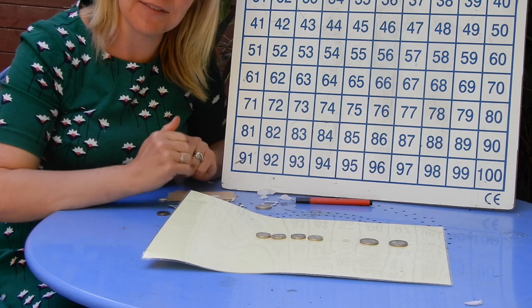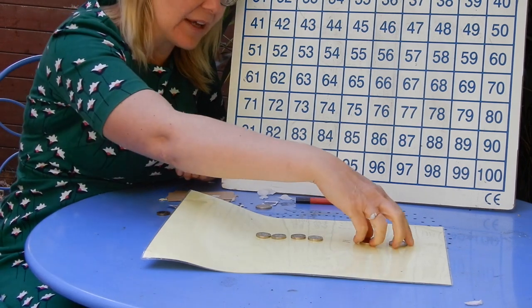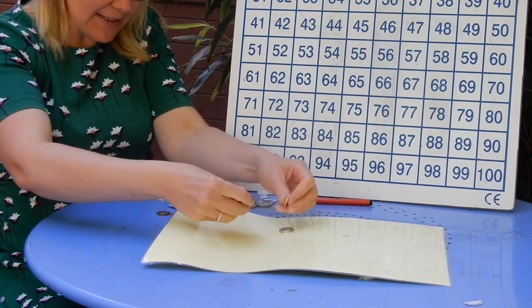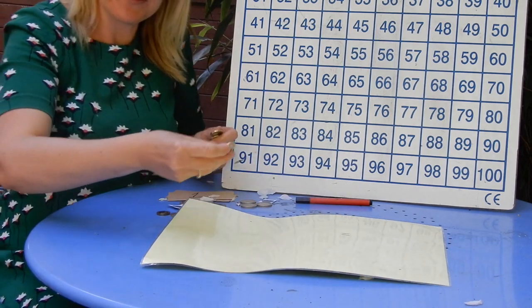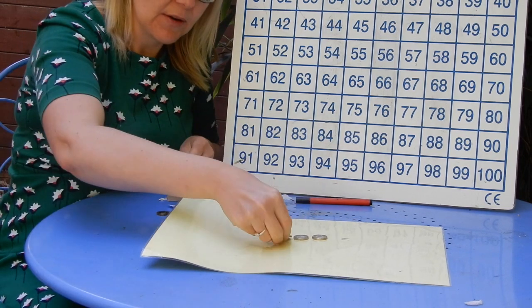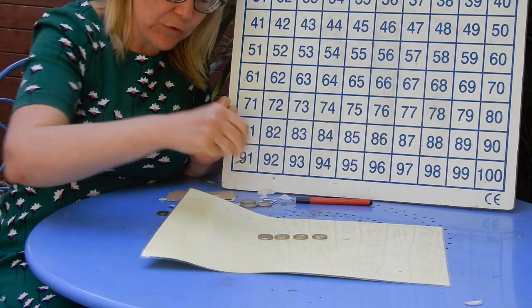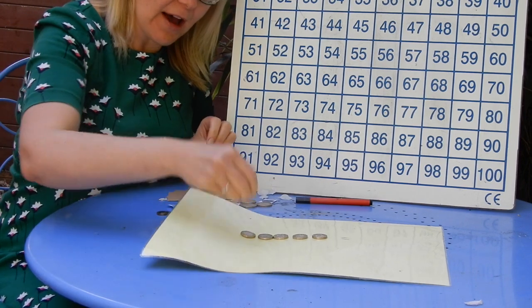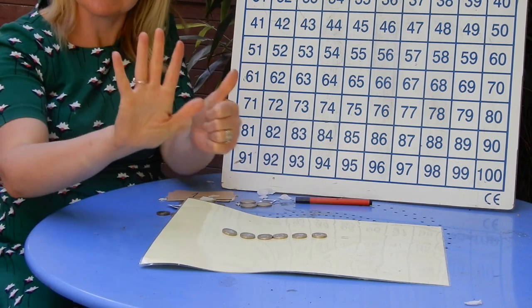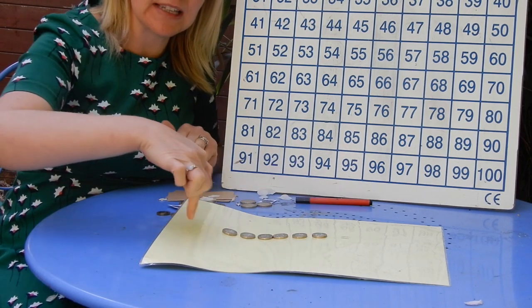Hopefully you got that right. If you did, give yourself a pat on the back. Okay, let's drag away my £2 coins. This time I'm going to place, count them with me, 1, 2, 3, 4, 5, 6 £1 coins. 6 £1 coins on this side.